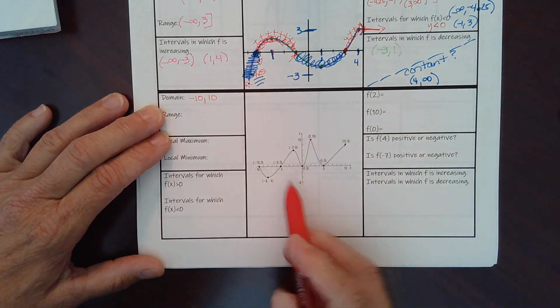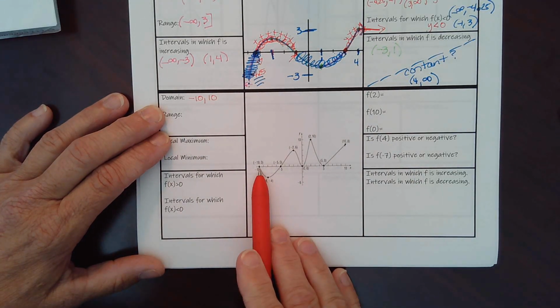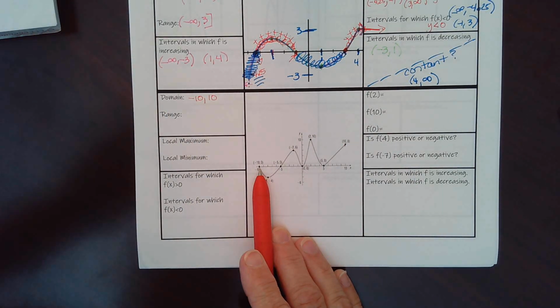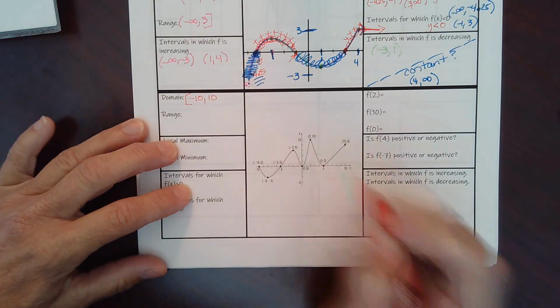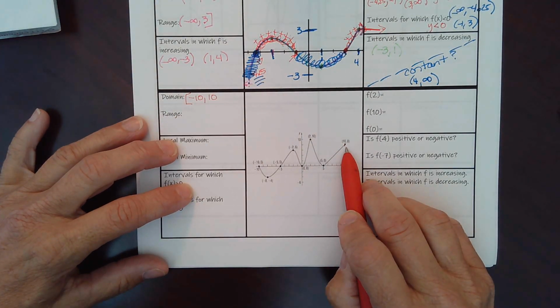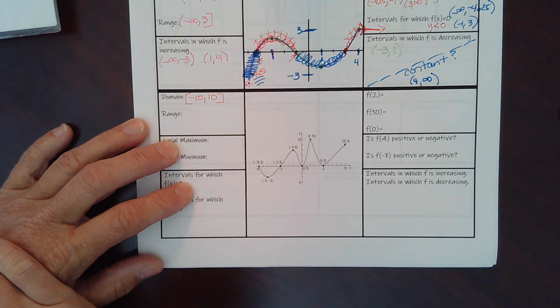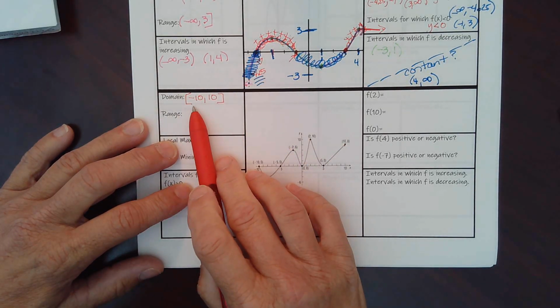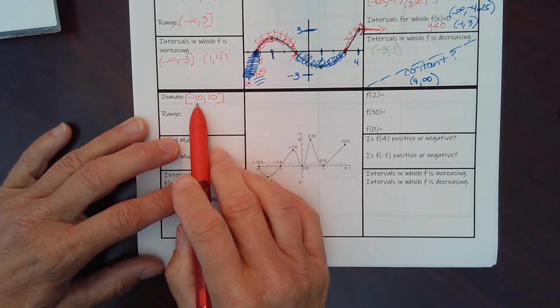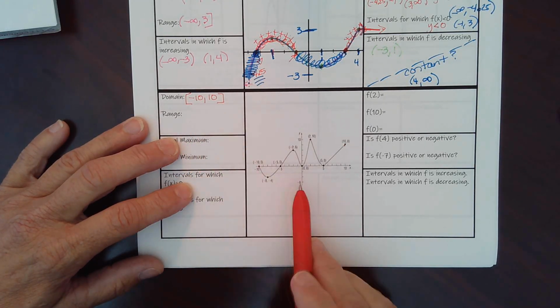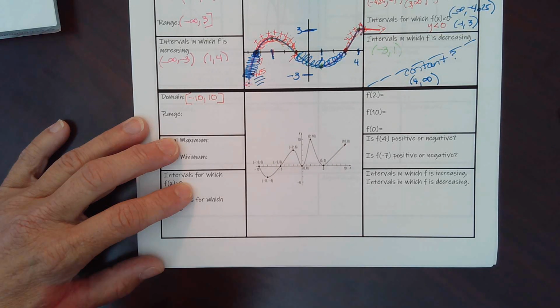Now, for the domain, is negative 10 included? Yes. So we're going to put a bracket. And is positive 10 included? And the answer is yes. So we will use a bracket. So your domain are the x values between negative 10 and 10, including those 2 points.